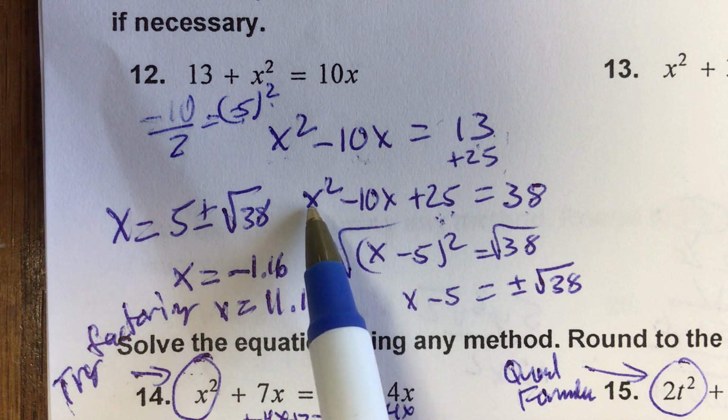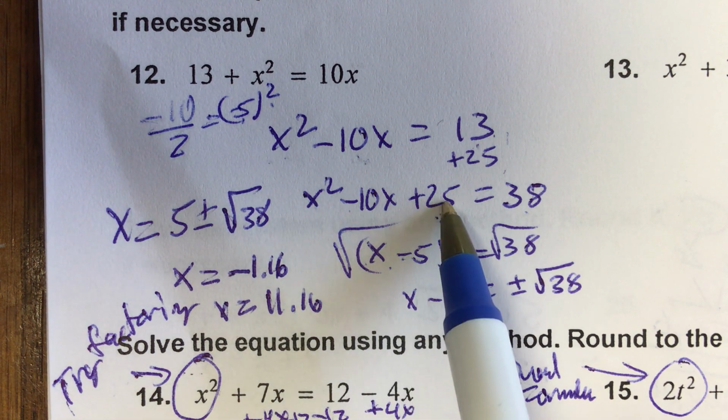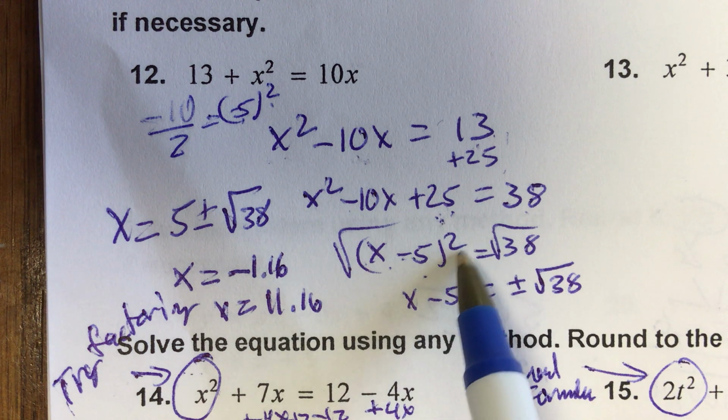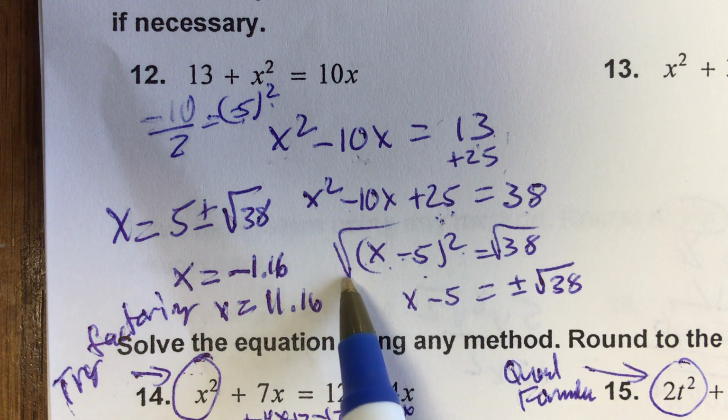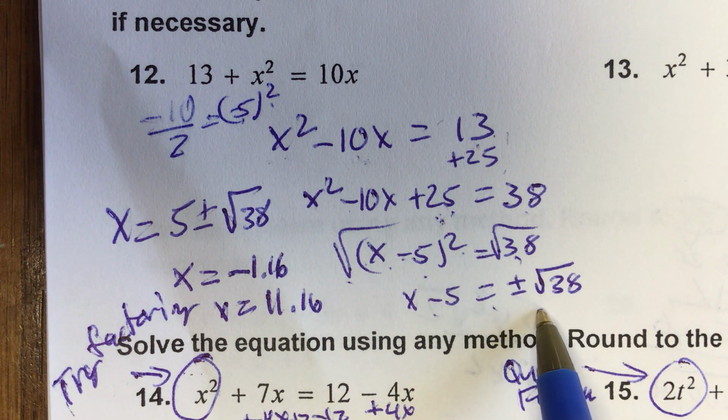Therefore, I'm going to put one set of parentheses: x, the square root of the first term, the sign of the middle, and the square root of the last term, 5 squared. Then I just use the square root method, square root both sides: x minus 5 equals plus or minus the square root of 38. Again, don't forget the plus or minus.